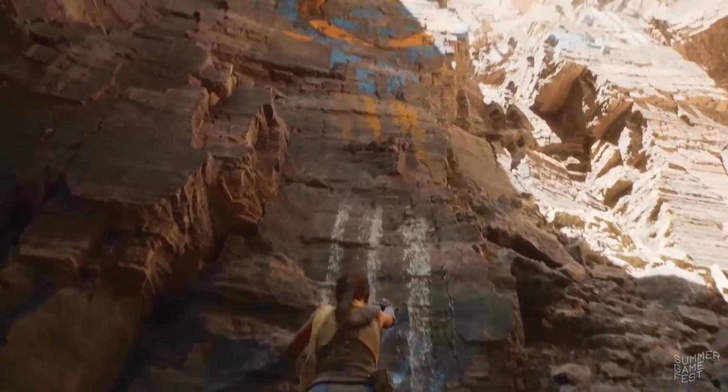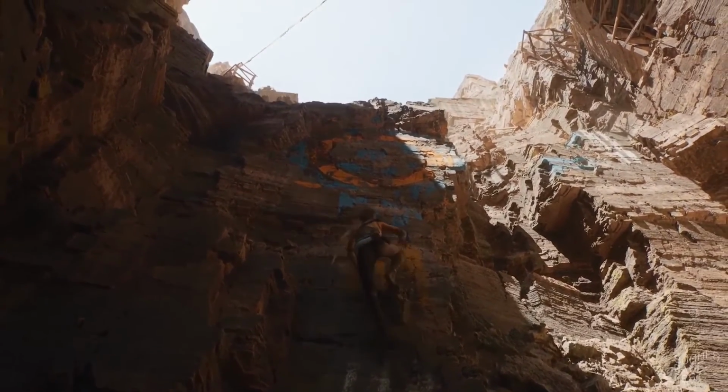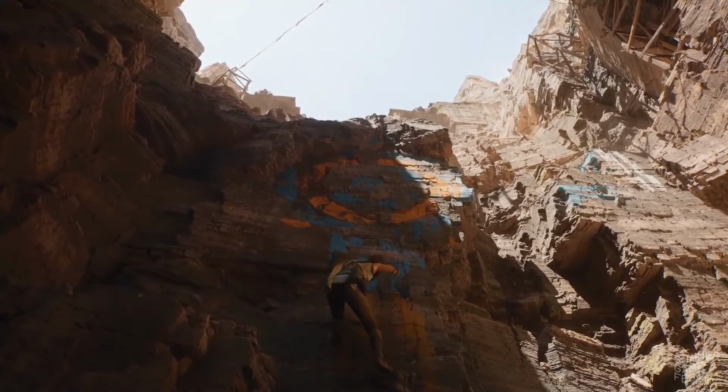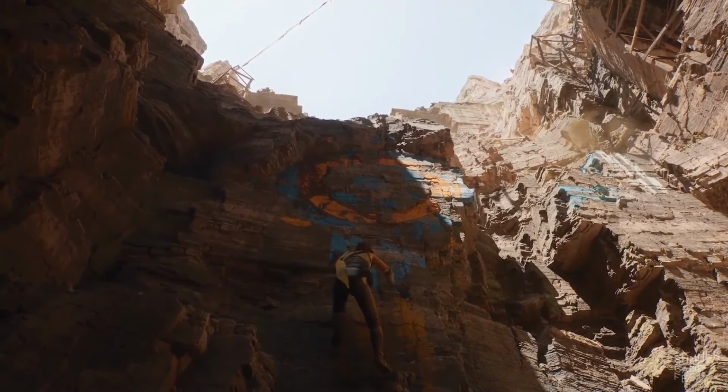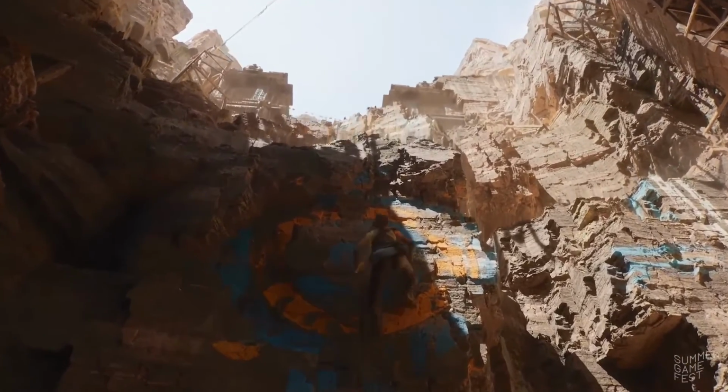Lumen, the global illumination system that Tim mentioned, produces incredibly realistic and accurate bounce lighting. So wherever you place a light in the scene, its effect on the whole world is seen instantly, just by moving things around.